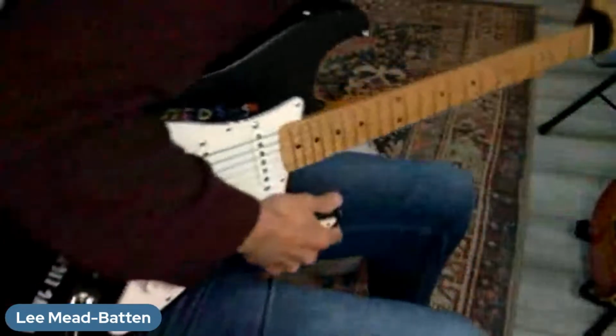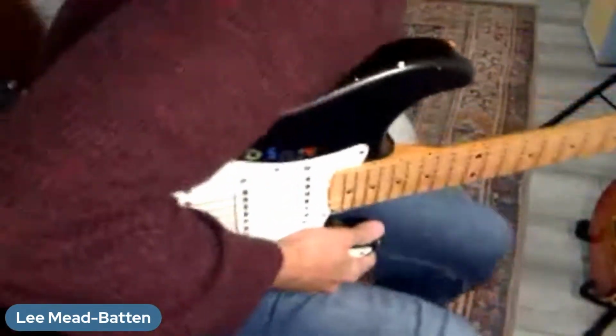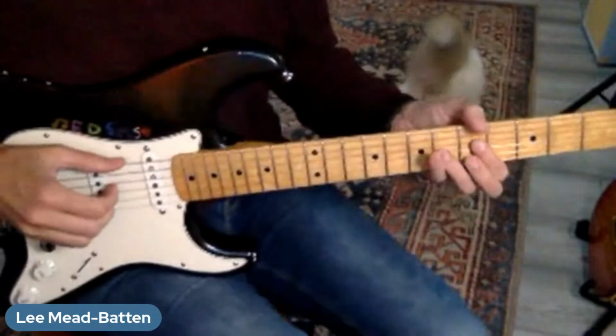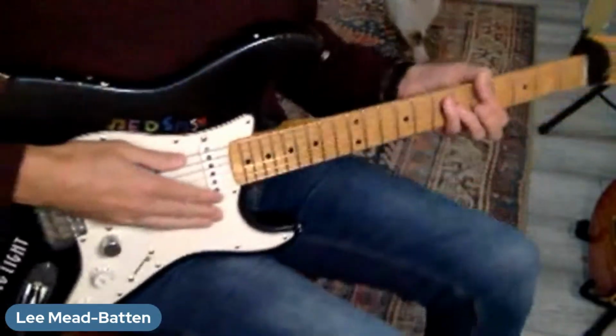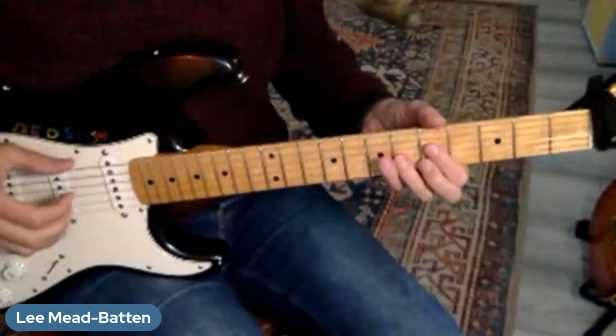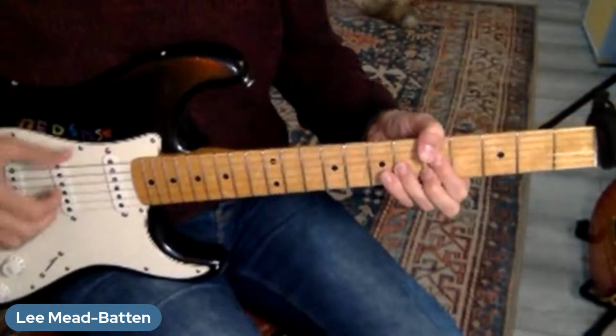So if I was to play that through, in 6/8, each bar is 1, 2, 3, 4, 5, 6, 1, 2, 3, 4, 5, 6. Make sure I don't upset my cat. Okay, so let's see. It'd be 1, 2, 3, 4, 5, 6, 1, 2, 3, 4, 5, 6.